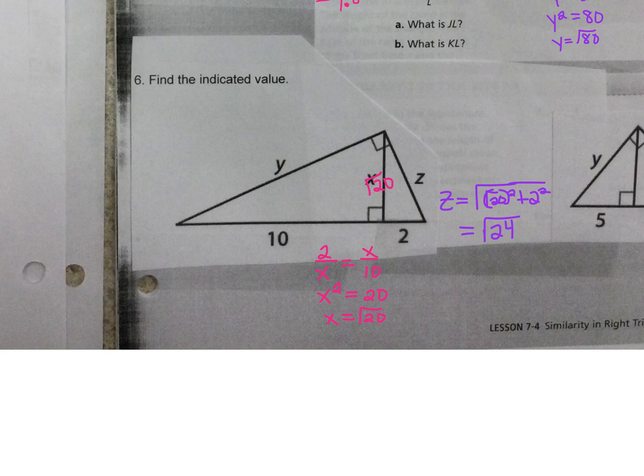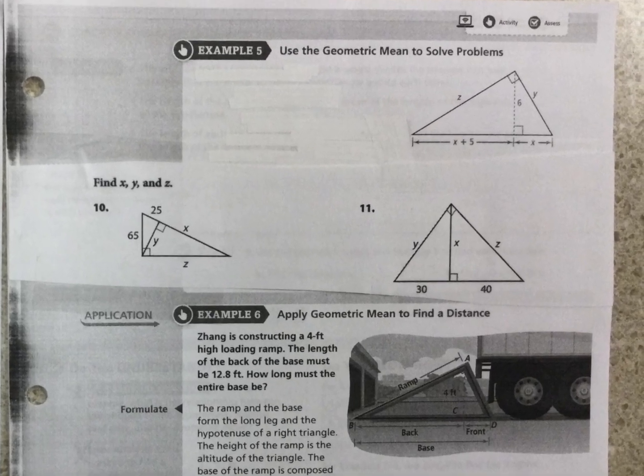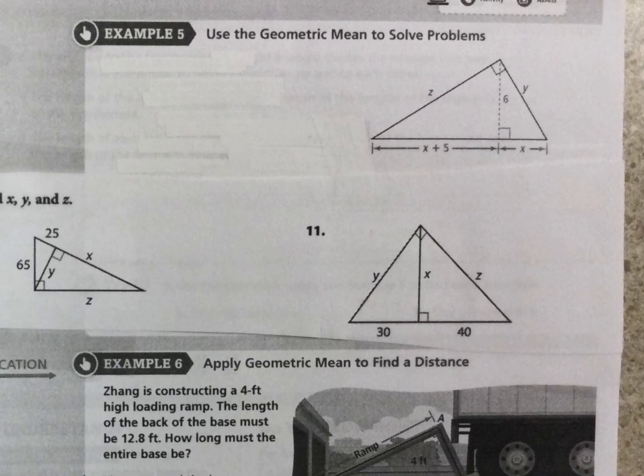And then Y is the hypotenuse, so it's plus. So I get the square root of 20 plus 10 squared, which equals the square root of 120. And that's all there is to these. And like that last one, we are not going to worry about this one.